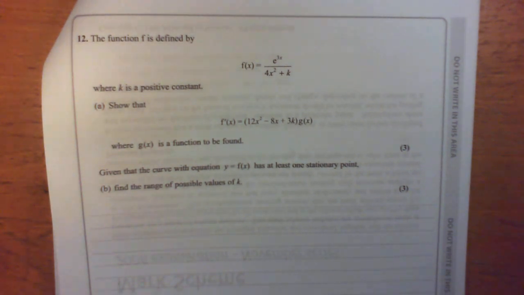So again, this started out quite well. Part A, quotient rule, and so on. I mean, the major error that crops up here is that a small number of people confuse the quotient rule with the product rule.